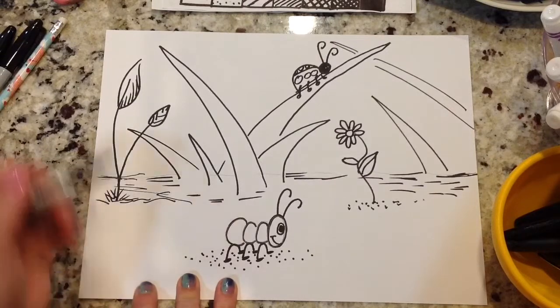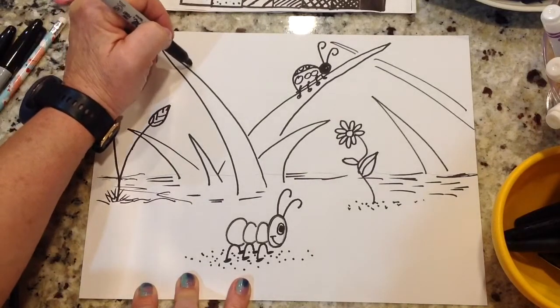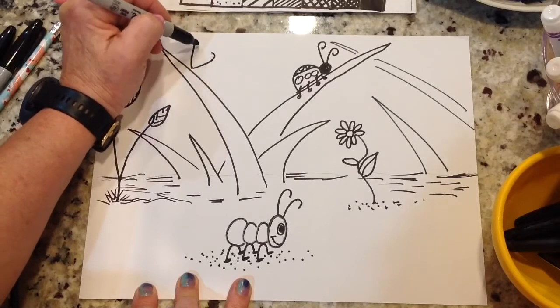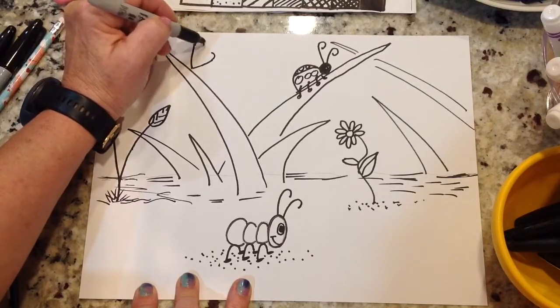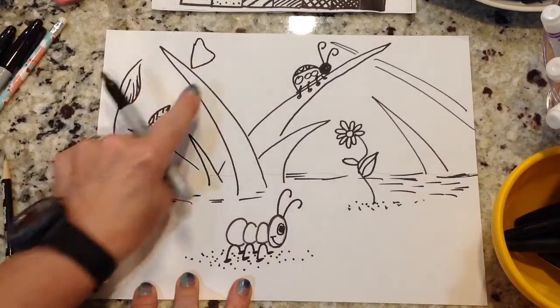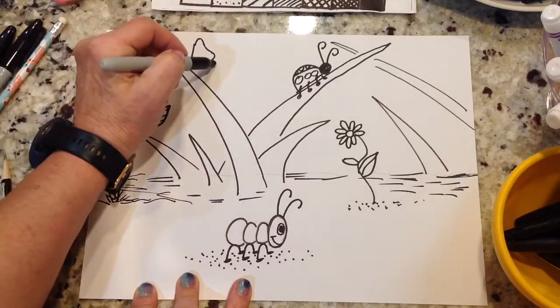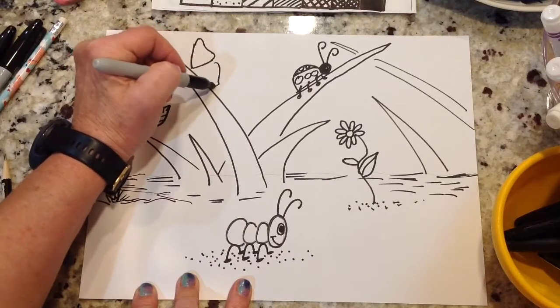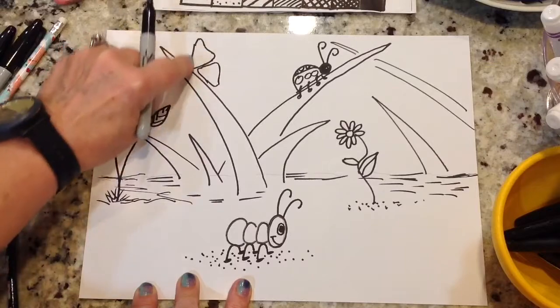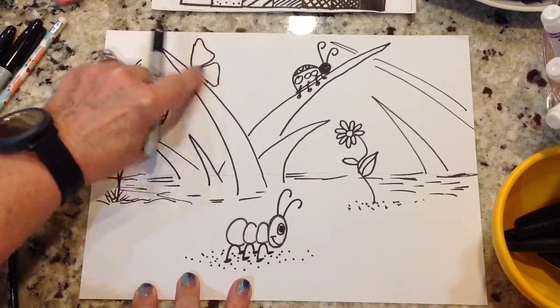Let's add a butterfly. We're going to put a triangle up here and kind of round the edges, almost like a heart. And then right underneath it, we're going to make another triangle with rounded corners. Can you see the two triangles? This one's pointing down, this one's pointing up.